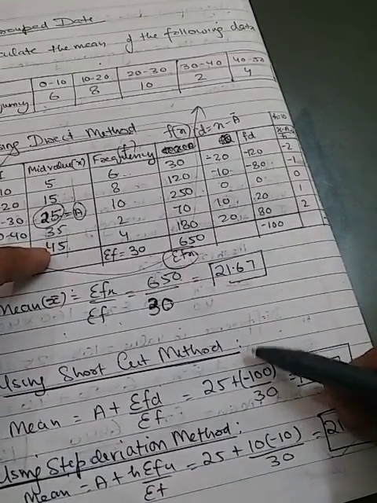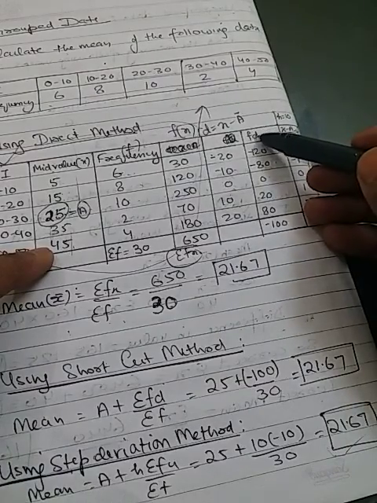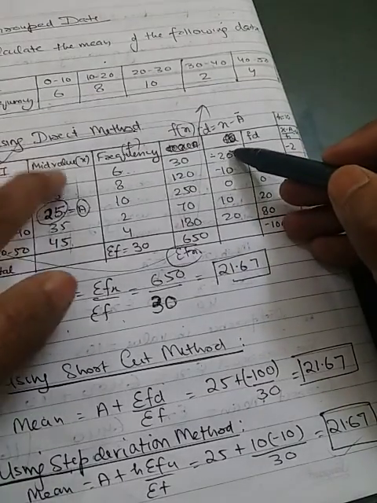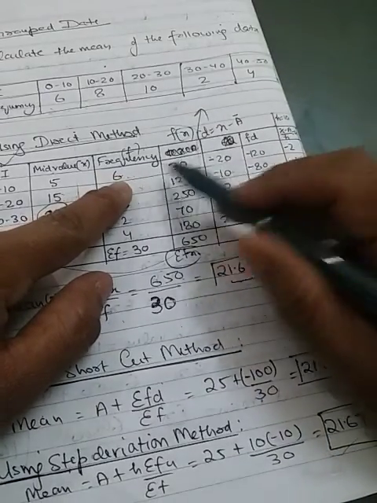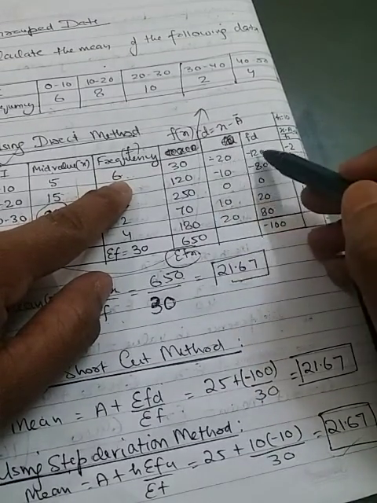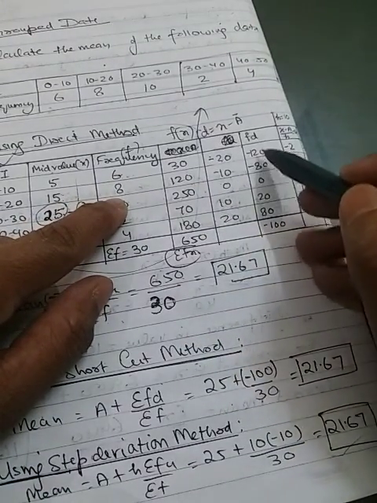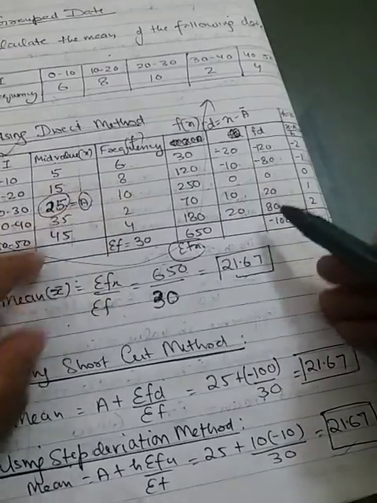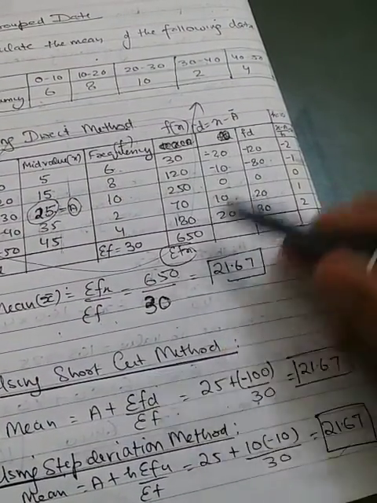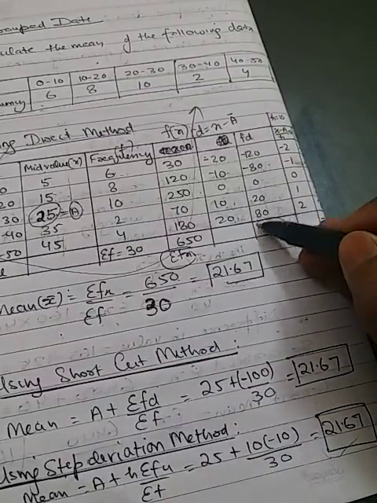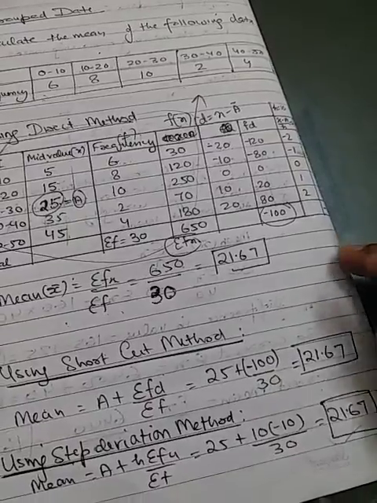Now as per the formula, we require fd. fd means f into d. D we have got, and f we already have. 6 into minus 20 is minus 120. 8 into minus 10 is minus 80. So we have got the fds. Now as per the formula, it requires the sum of all the fds. Now add all the fds. We have got minus 100.